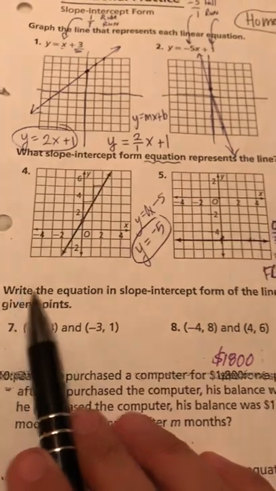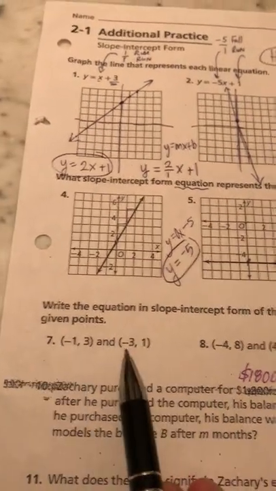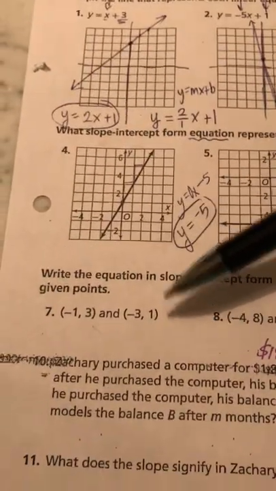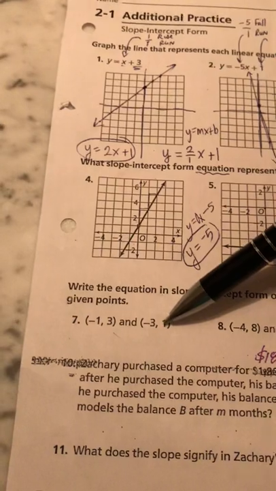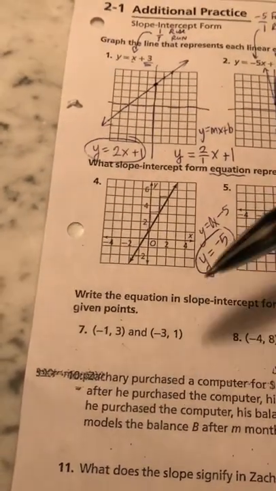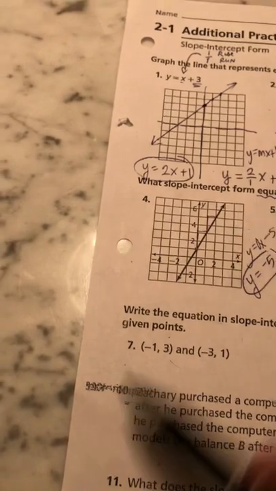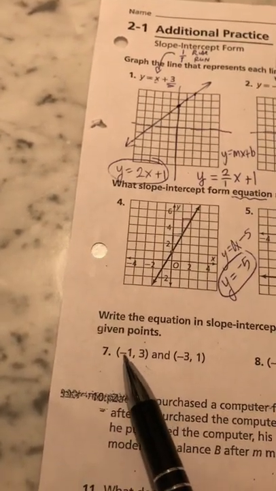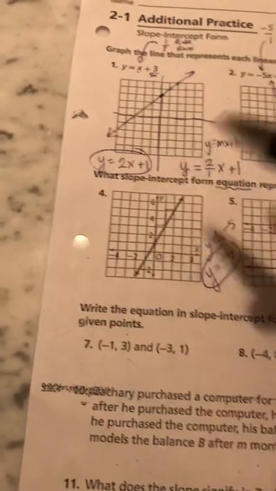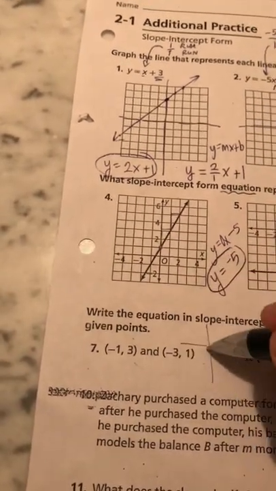Now, it says write an equation, but without a graph. Well, we could just as easily use a graph, or we could use numbers in a way to do without it. So let's see. It says we have a point, -1, 3, and -3, 1. So I'm just going to make a quick sketch.